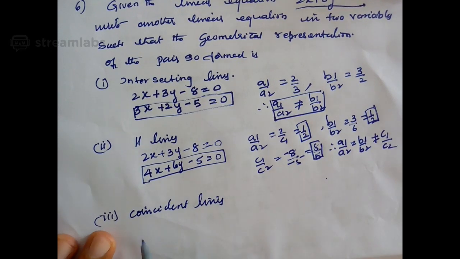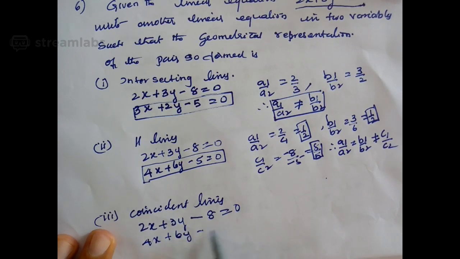Now the third condition, it is 2x plus 3y minus 8 is 0. It should be coincident lines. What you can write is 4x plus, just double this, 6y minus 16 is 0.